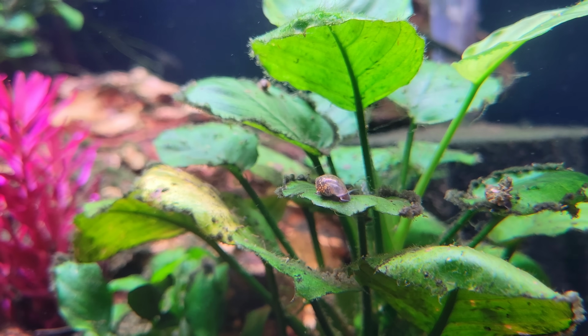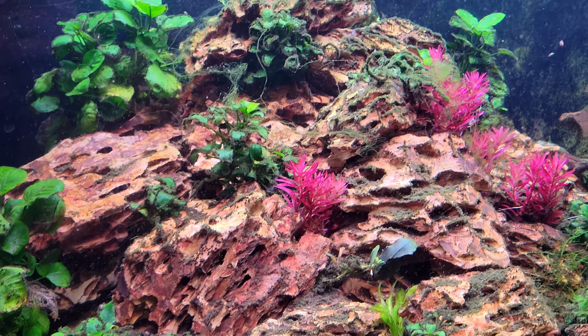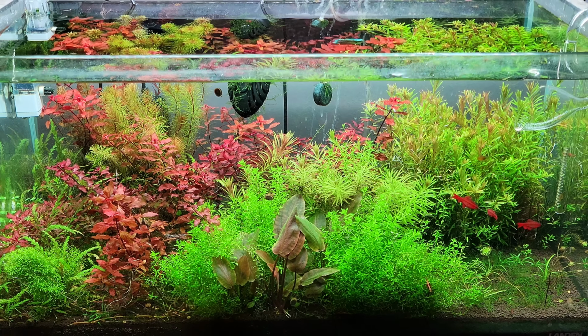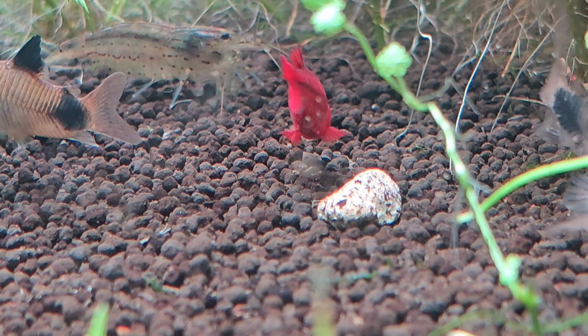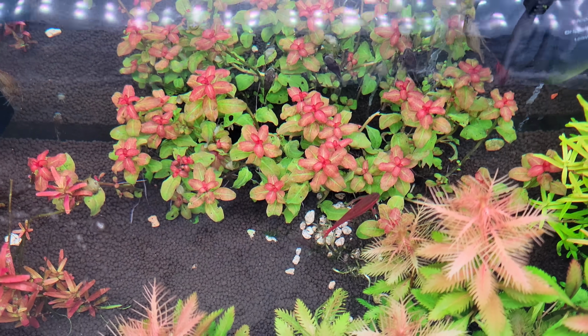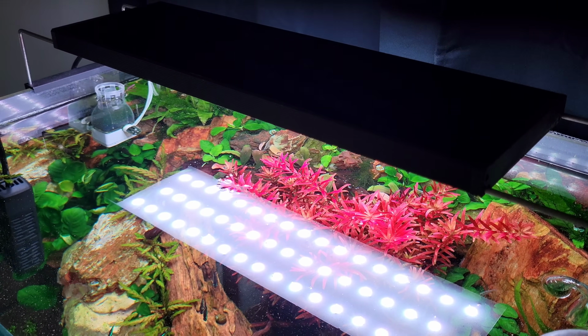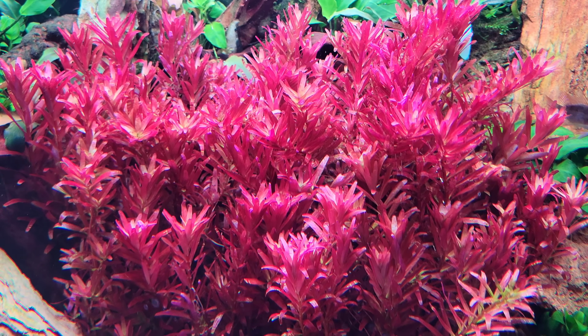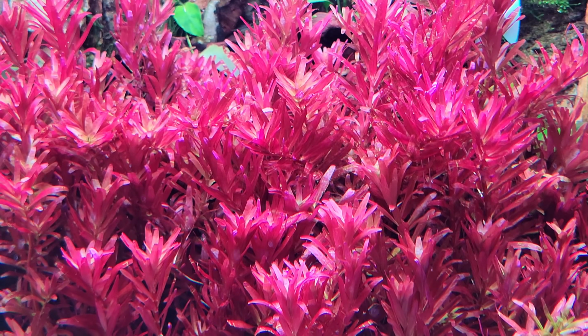Algae appears when more light or more nutrients are available than what your plants can actually use. Your tank is constantly producing nutrients. Fish waste, uneaten food, and decaying plant matter all break down into nutrients. At the same time, your light is constantly providing energy. The amount of light your plants receive determines how fast they try to grow.